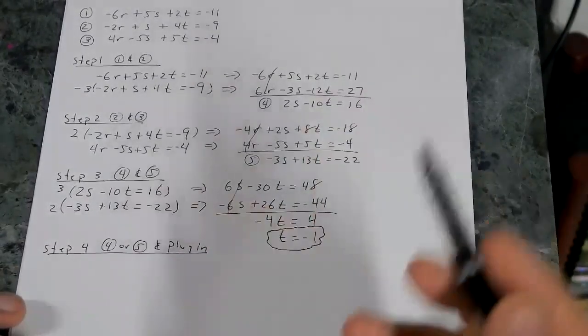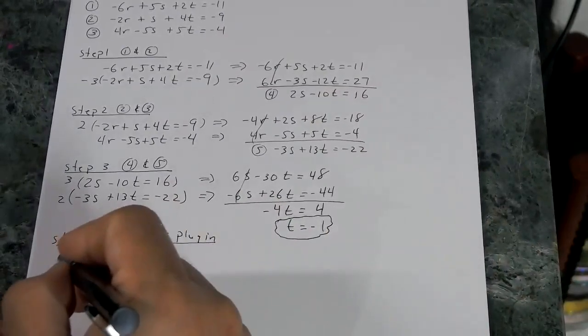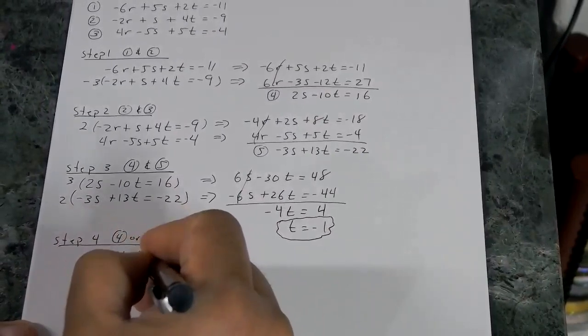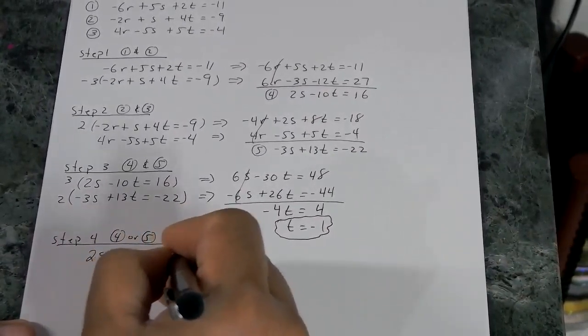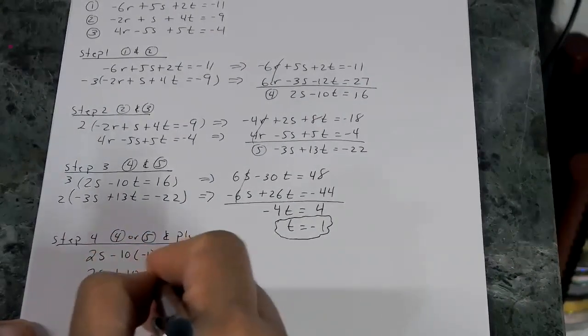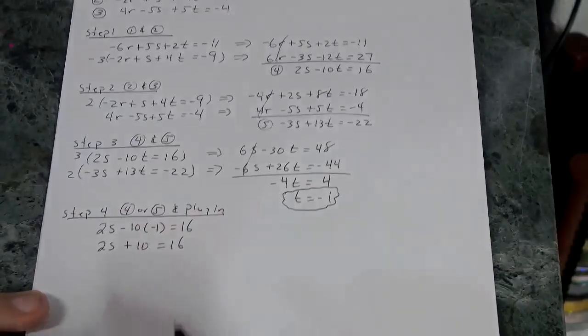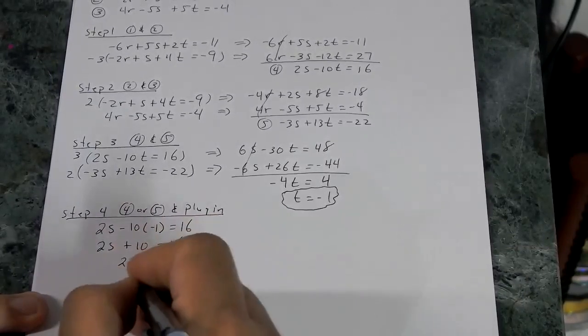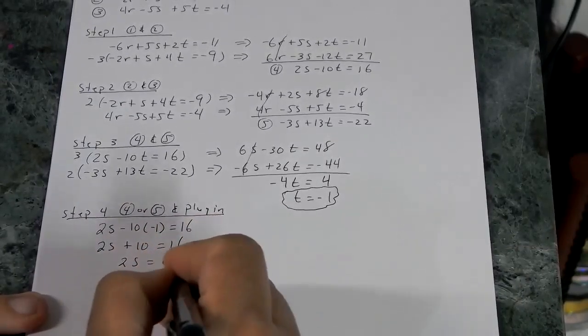I'm going to choose 4. So we have 2s minus 10 times negative 1 equals 16. 2s plus 10 equals 16. 2s is equal to 6, subtracting 10. So s is equal to 3.